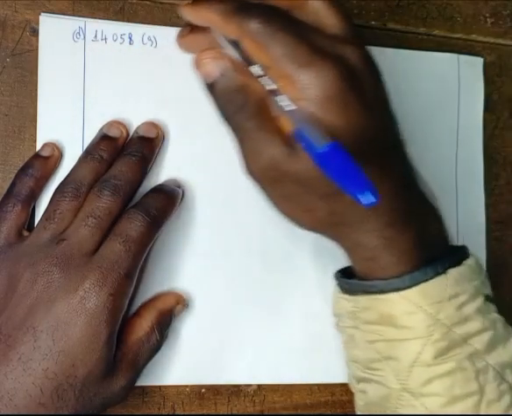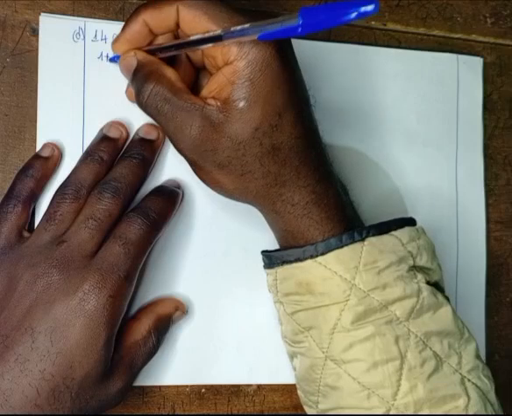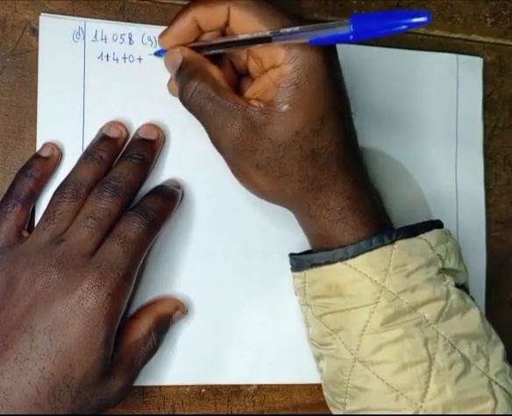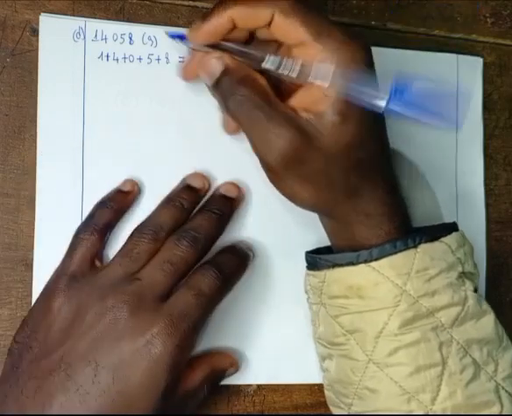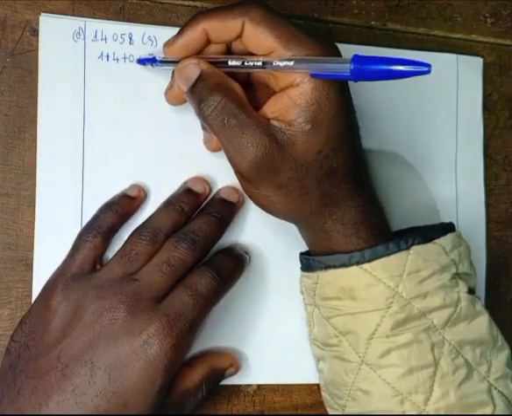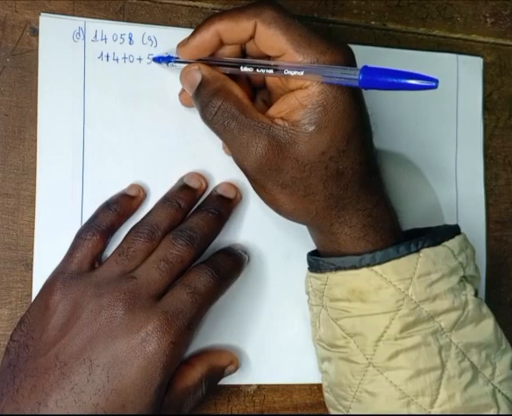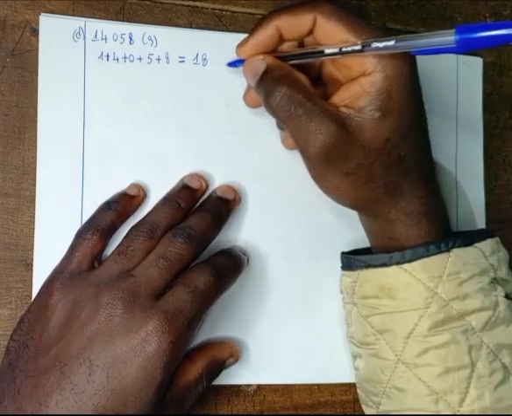So we are going to start by summing the digits of this number. We have 1 plus 4 plus 0 plus 5 plus 8. 1 plus 4 gives us 5. 5 plus 0 remains 5. 5 plus 5 gives us 10. And 10 plus 8 gives us 18.